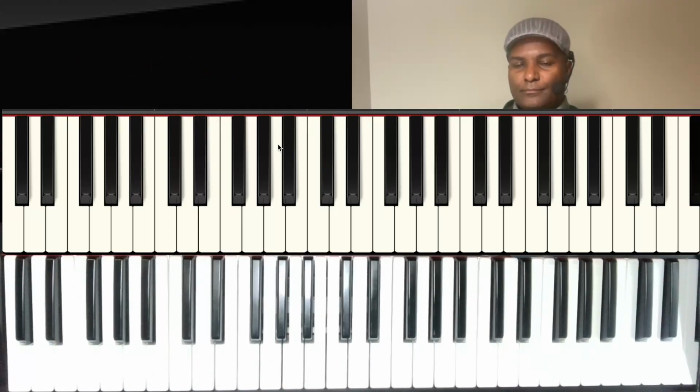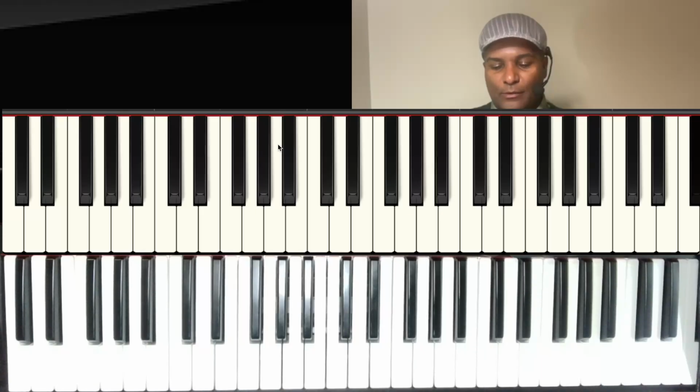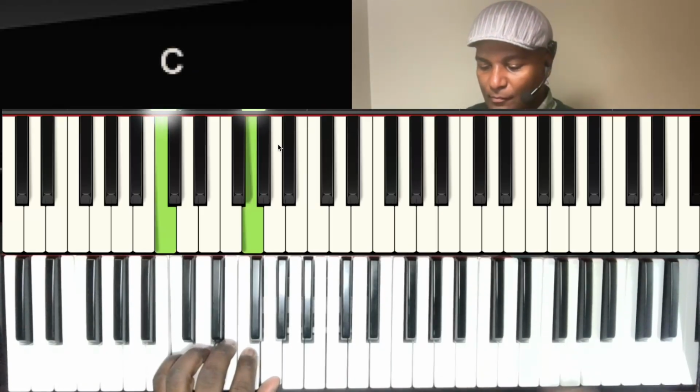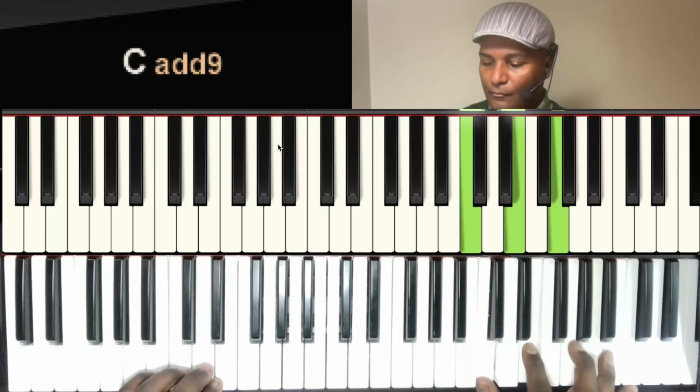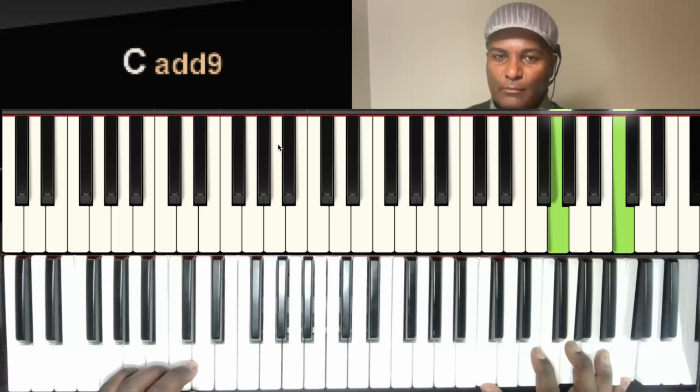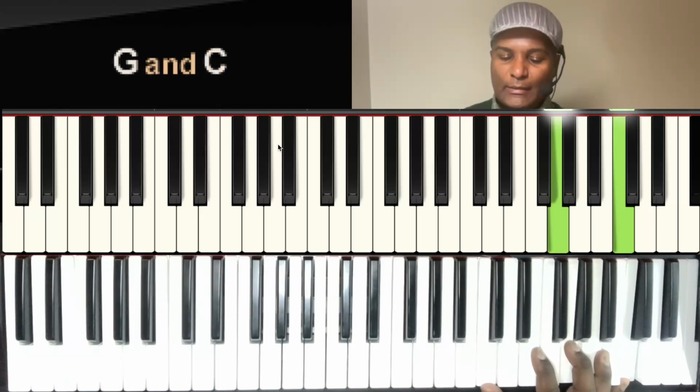So another thing to do to make your music sound good is walking up octaves. Now, how do I walk up octaves?